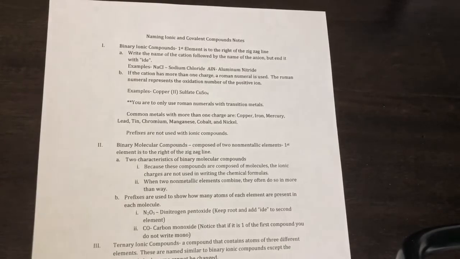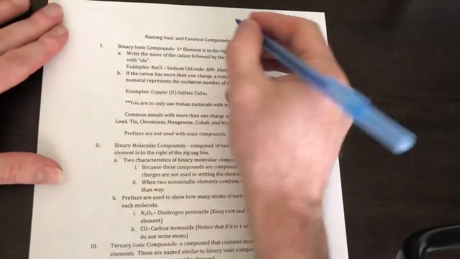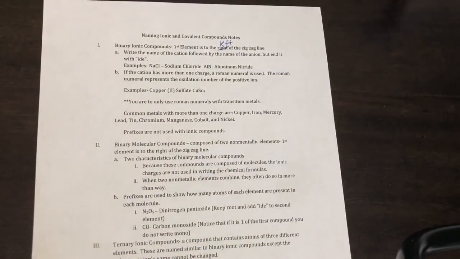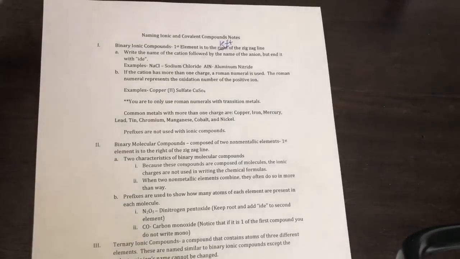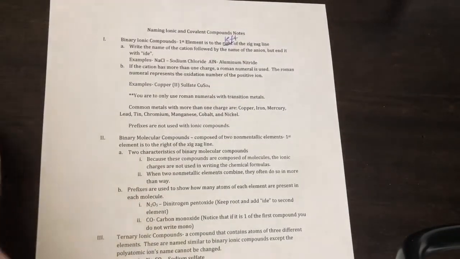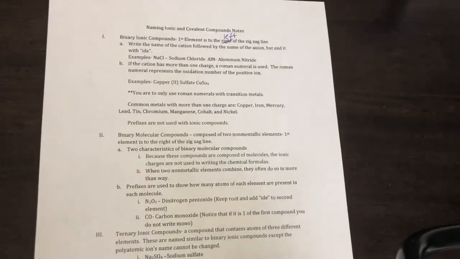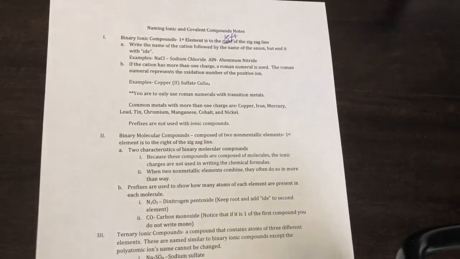Okay? So the first element is always to the, that's not right. That's a typo. I've corrected that, sorry. To the left of the zigzag line. Okay, I need to correct that. Let me put that on my notes really quick. Okay, so the first element is always to the left of the zigzag line.